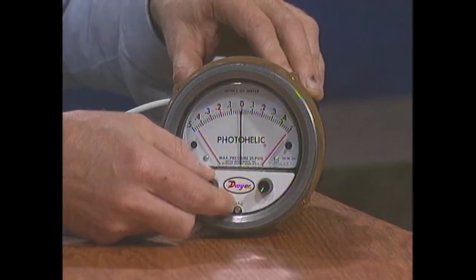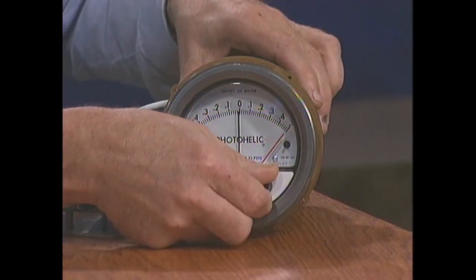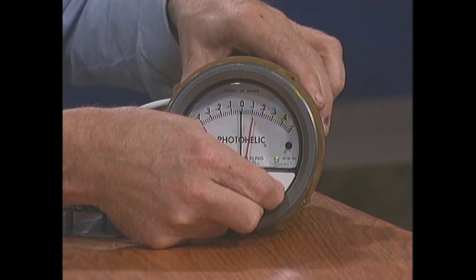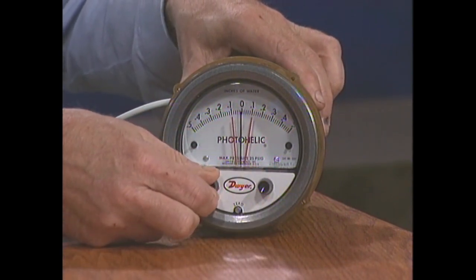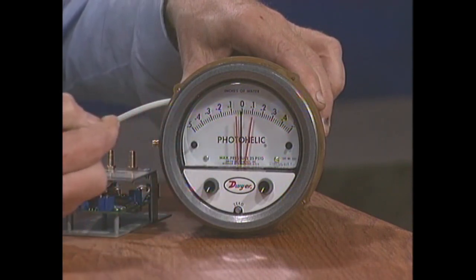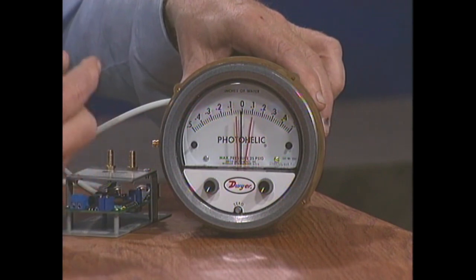Simply set the high side over here for what maximum static pressure you want to see in the space, and then set the low side for the negative pressure in the space. When the black needle crosses the high or low limit, it will trip a photocell in the meter which will close a relay. And these relays can be used to increase or decrease the building pressure.